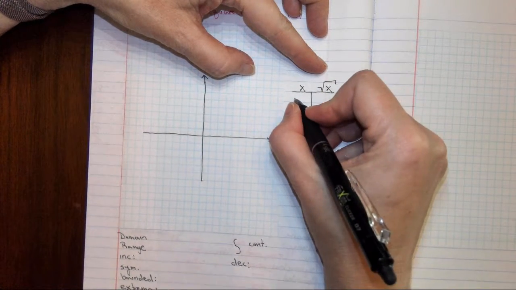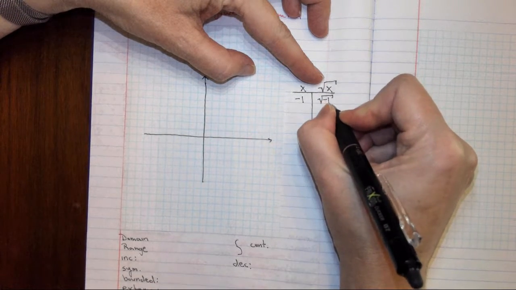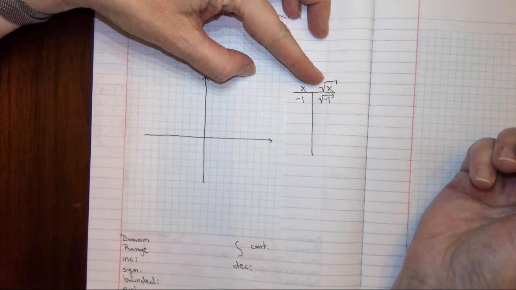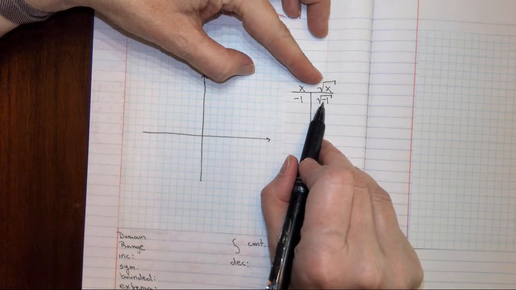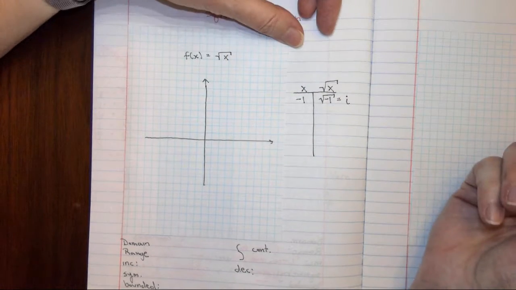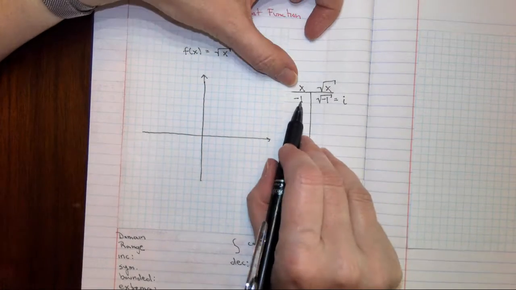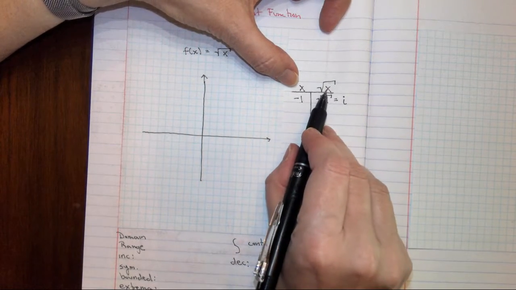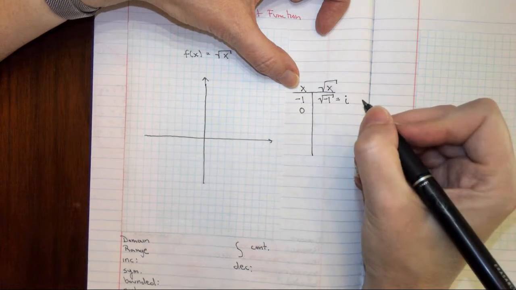So I'm going to start with -1. And when I plug in the square root of -1, from Algebra 2, we should be remembering that you can't take the square root of a negative. The square root of -1 is equal to i, an imaginary number, which we cannot graph. So that means that there's nothing that exists if we plug in a negative number. So the first number we can actually graph is 0.